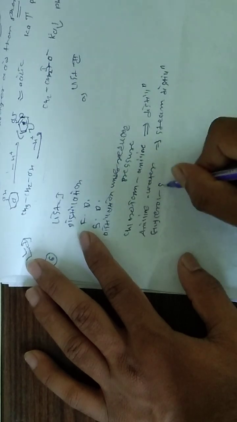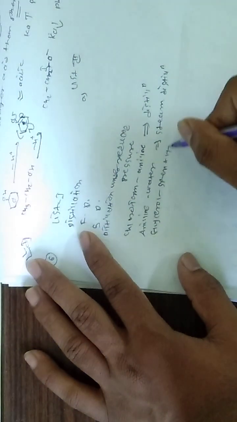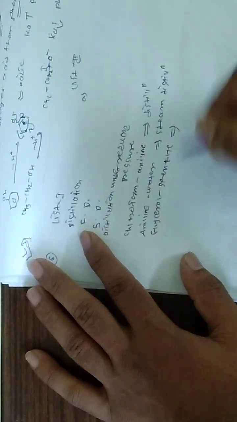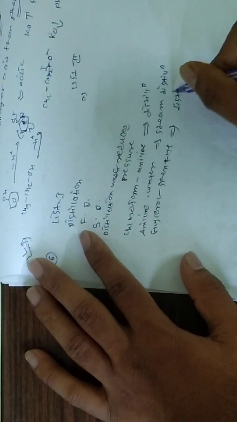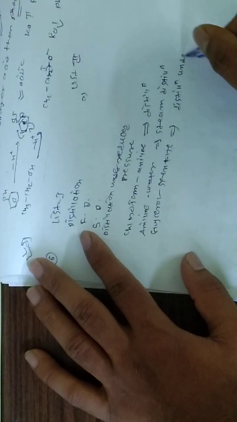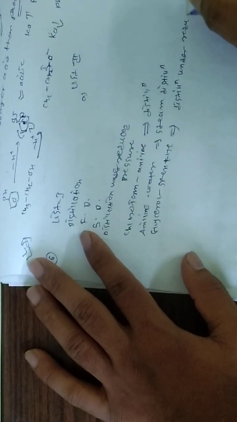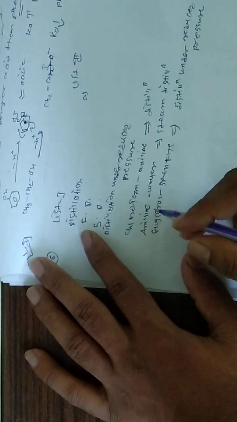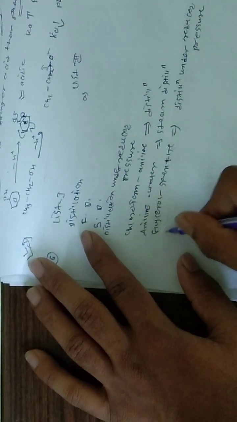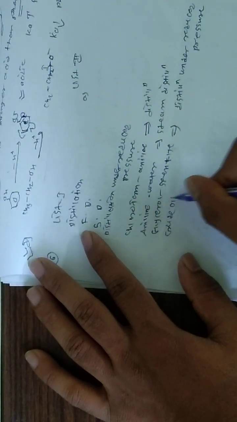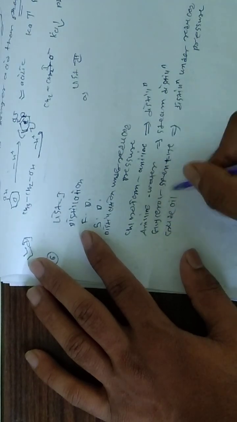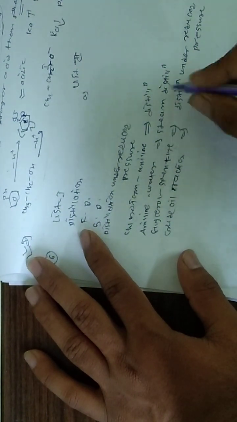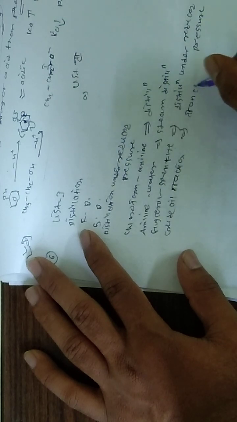Glycerol from spent lye is separated by distillation under reduced pressure. And fourth one, crude oil fraction, can be separated by fractional distillation.